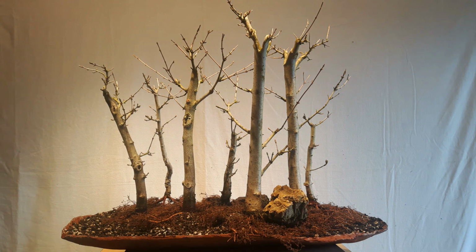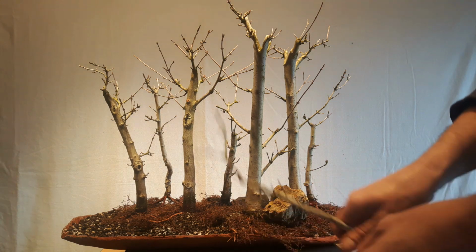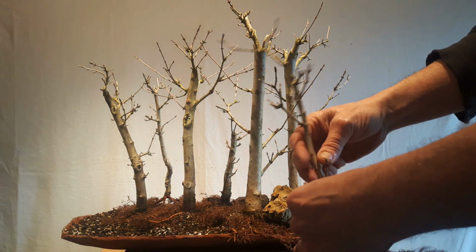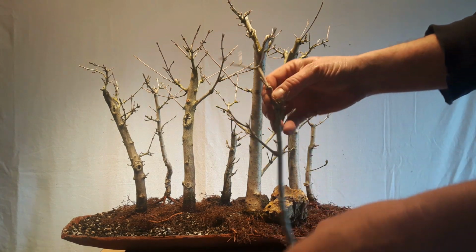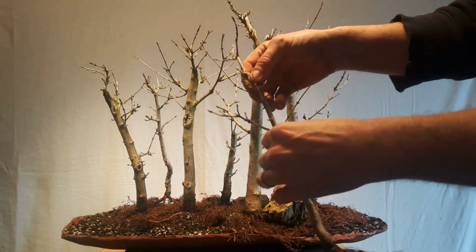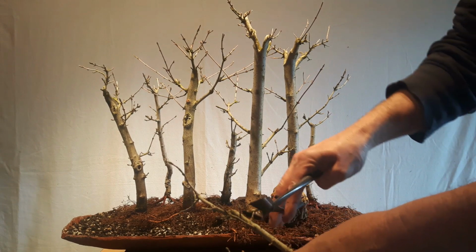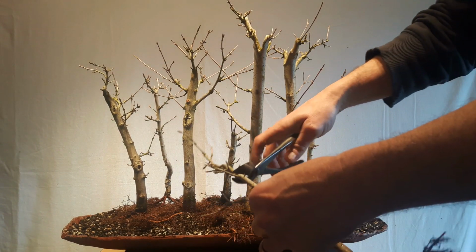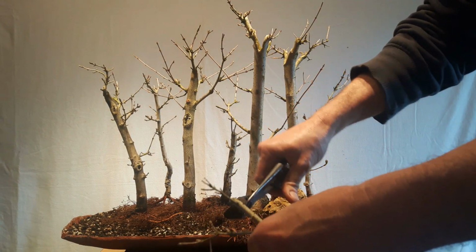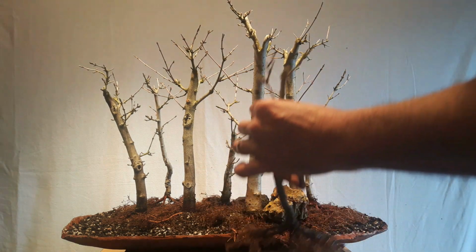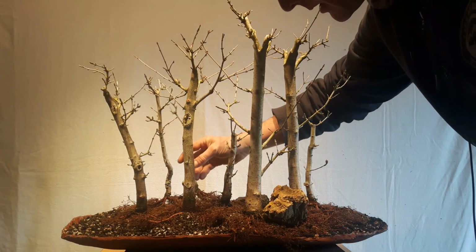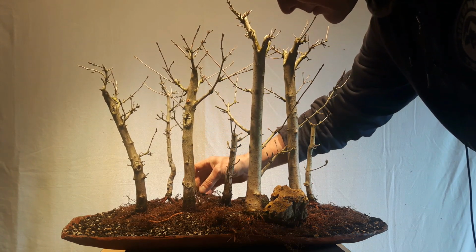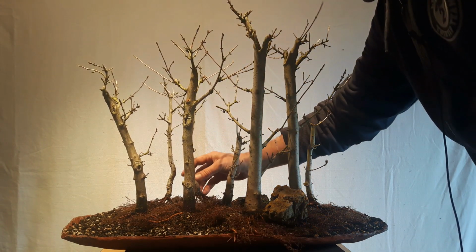This is the next big one. It's full of buds. It's a little high. Maybe I can just, because it has roots everywhere, I can just make it a little shorter, like so, and then use it somewhere here. It's getting crowded.